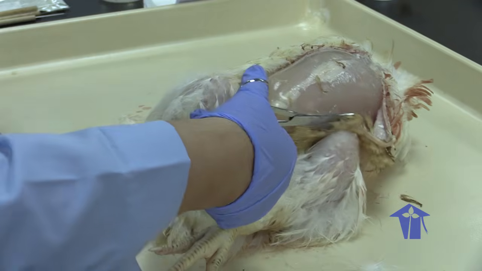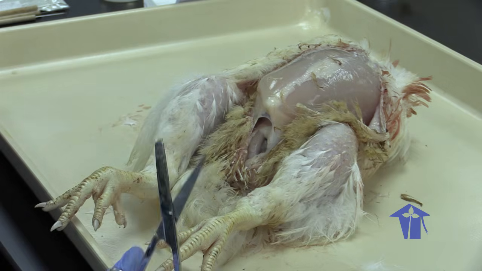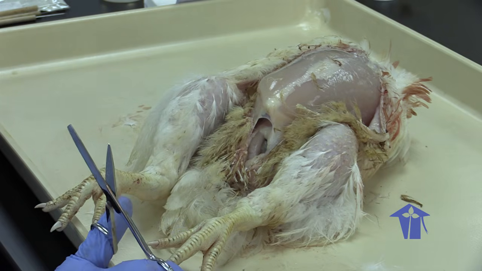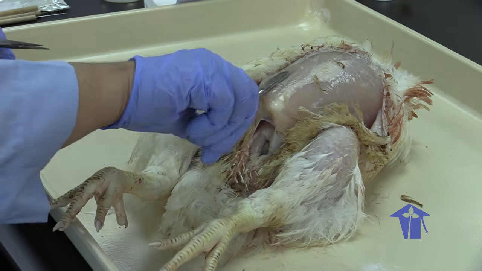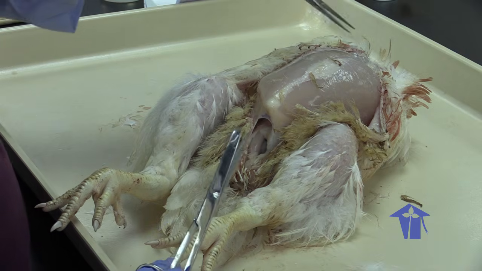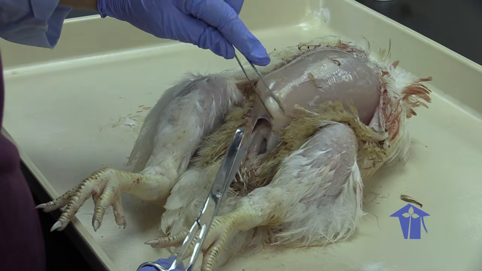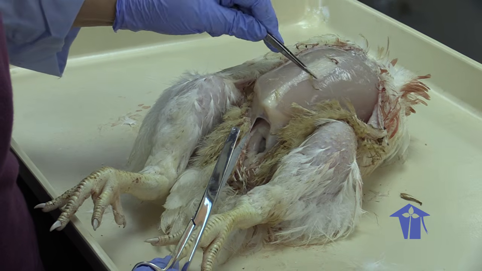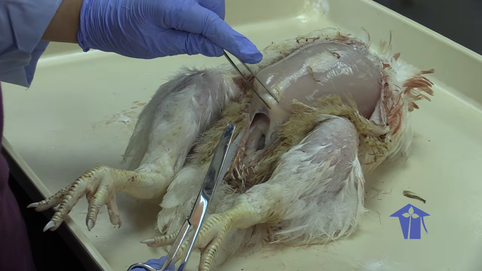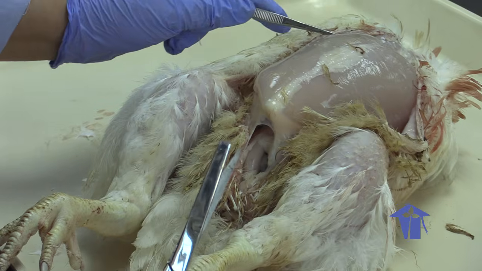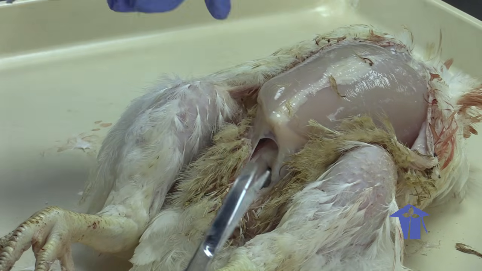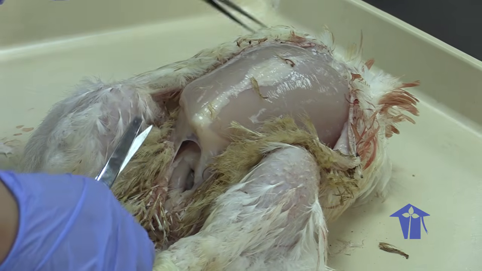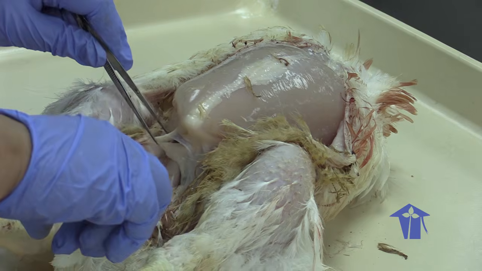So I folded the skin back, and you can see the large block of breast meat. This large block of breast meat is supported in the middle by a piece of cartilage. So when you go to KFC and you buy your center breast, that piece of cartilage in the middle is basically there to attach these two halves to this massive block of flight muscle.